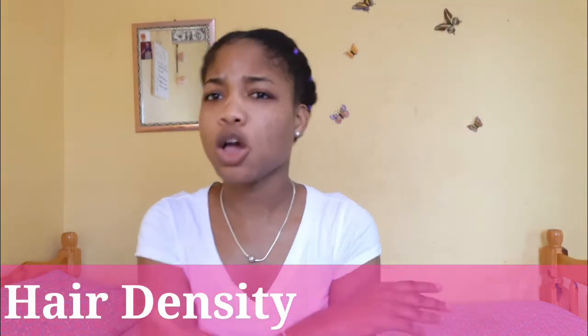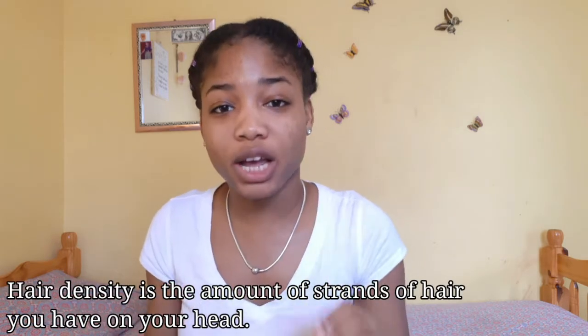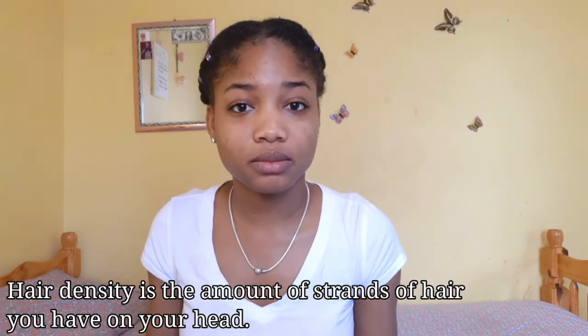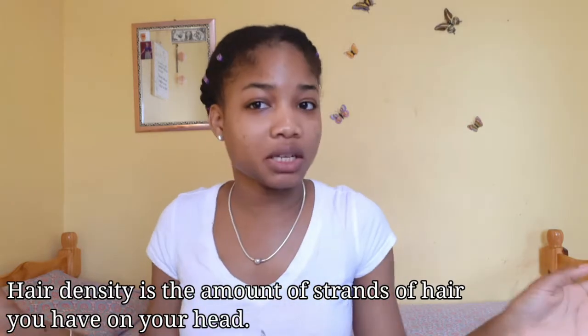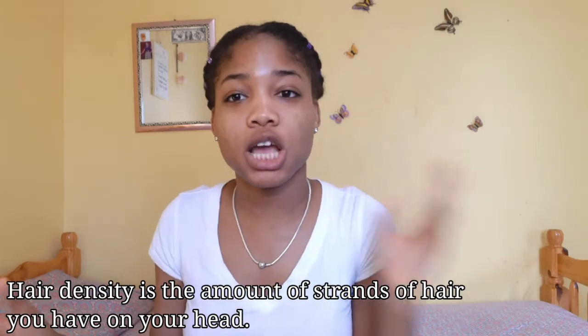Next, we're going to learn about hair density. What is hair density? During this whole thing, I always knew what it was, but I couldn't really describe it to people. But now I definitely can. So hair density is basically the amount of strands you have on your hair. That's all it is. How many strands of hair you have.